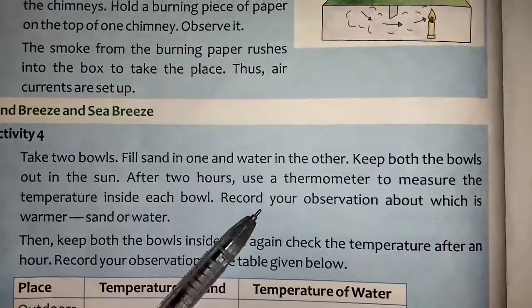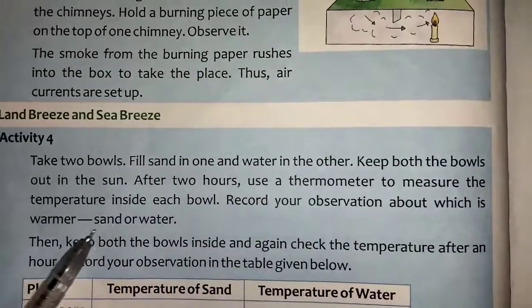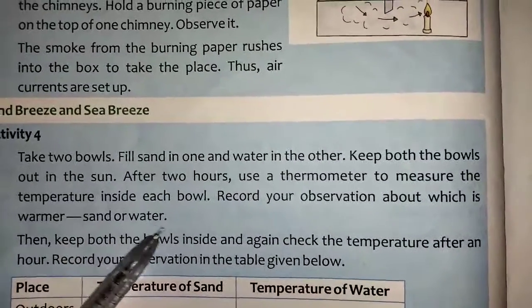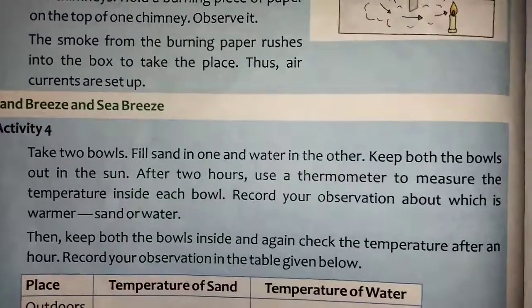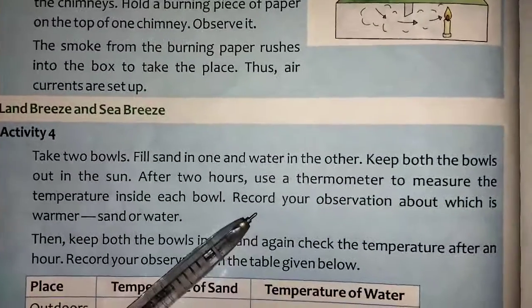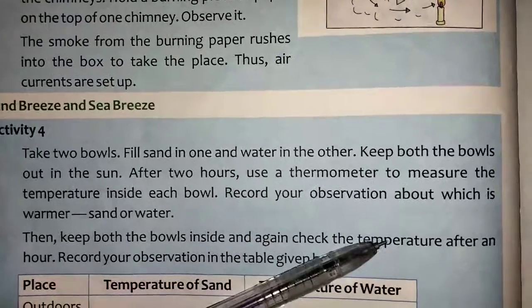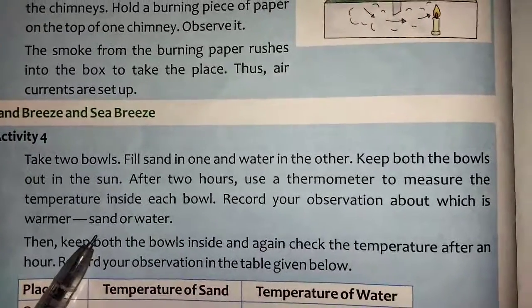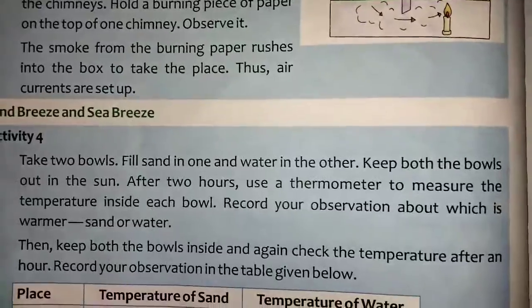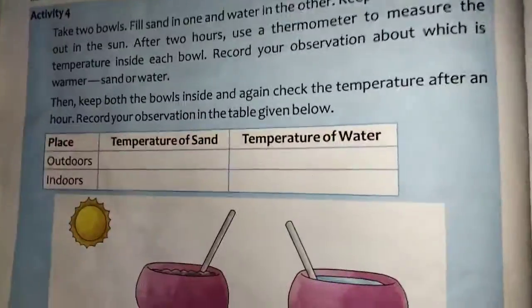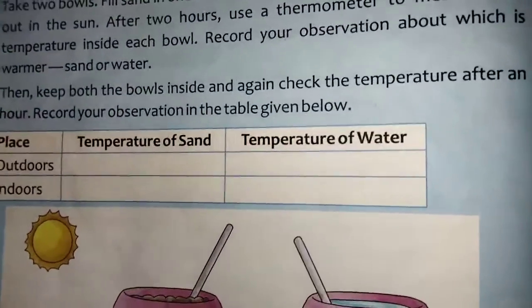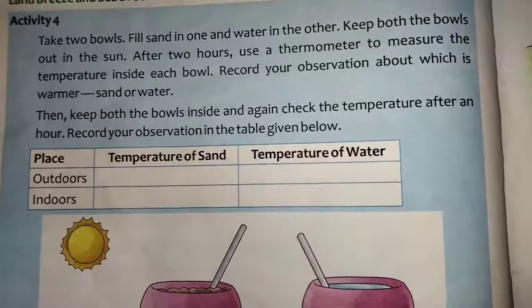After 2 hours, use a thermometer to measure the temperature inside each ball. Record your observation about which is warmer, sand or water. Now which will be warm, sand or water? Most probably it will be sand. Sand will become hot so fast.